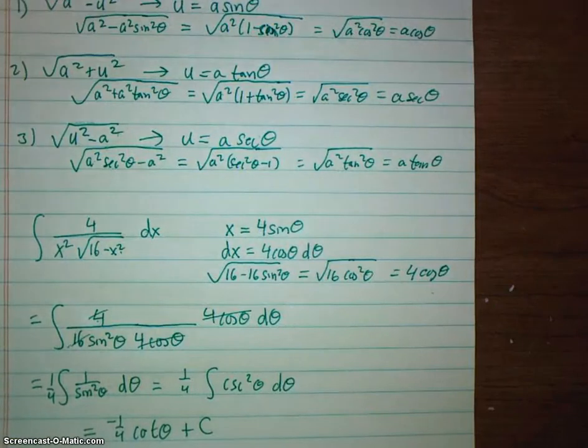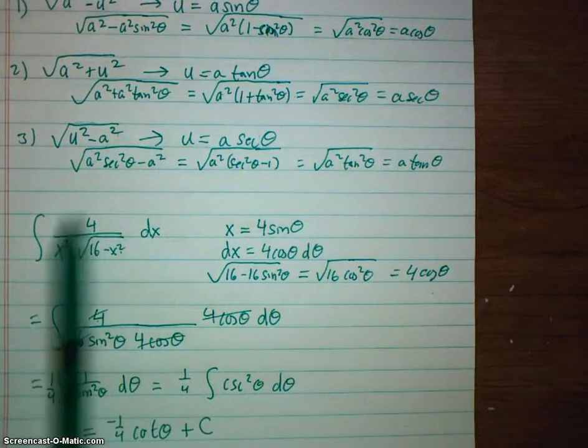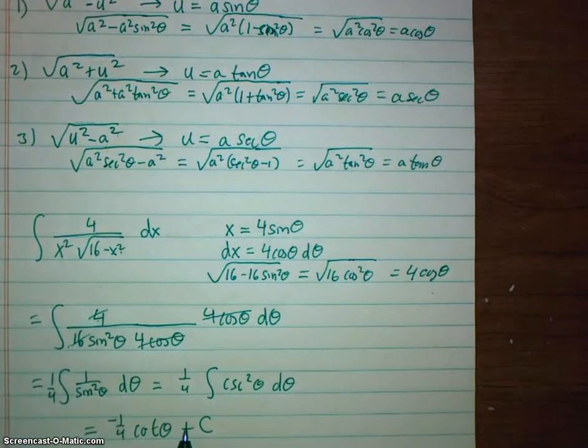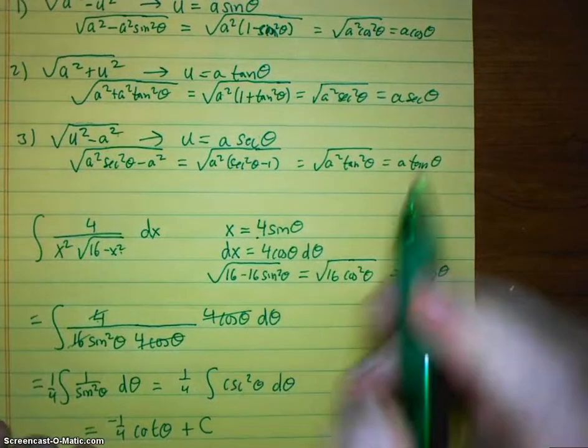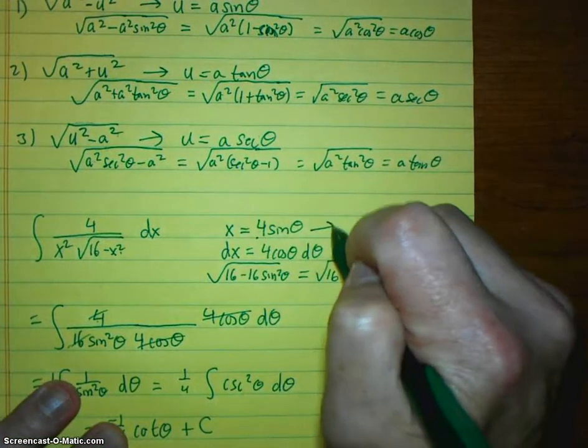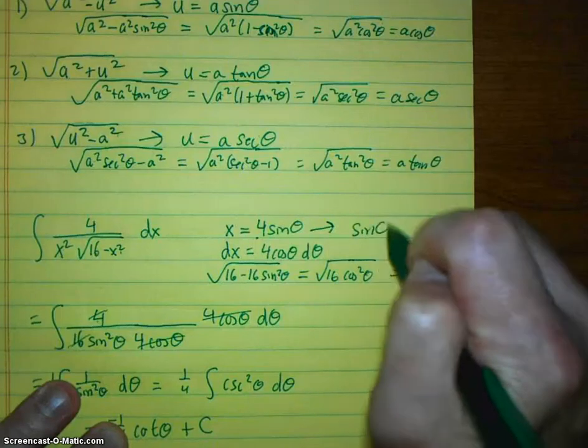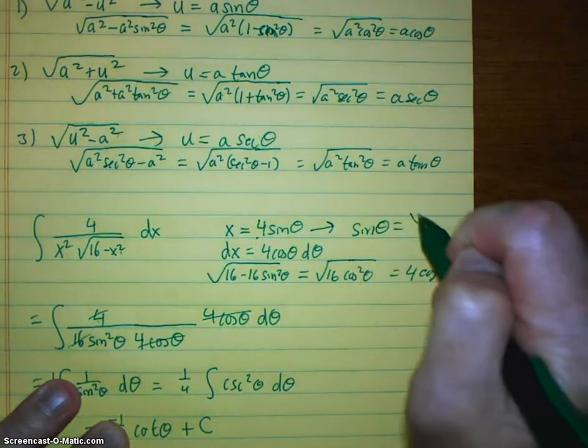Now, here's the bad news. The bad news is we're not done, because we started with x's. We should end with x's. We don't have x's, we have thetas. So here's what you have to do. You have to come back to here, and I'm going to write sine theta is x over 4.